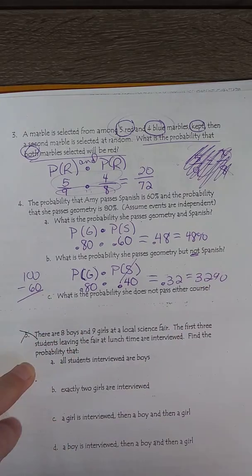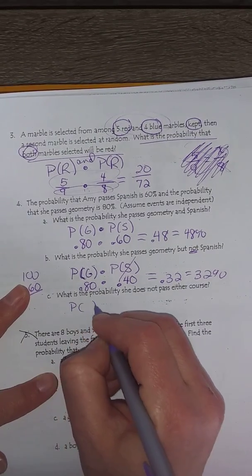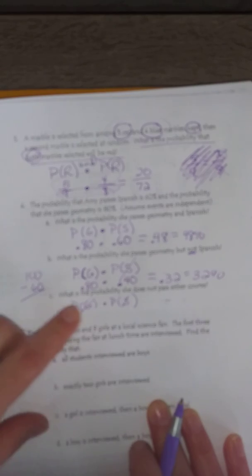32%. What's the probability she doesn't pass anything? So I'm going to use my I ain't passing slash through both of these. There's my summary. Not passing geometry, not passing Spanish. So another thing I tried to explain, here's my 100% bar. If 80% is passed, then the leftover 20 is fail. And 20% written as a decimal is 0.20. Sorry, this isn't focused and it took so long.